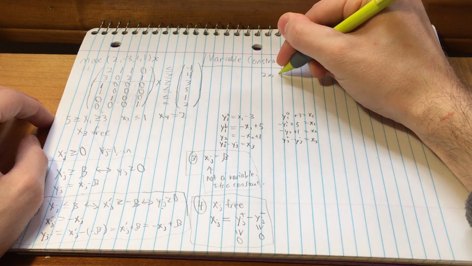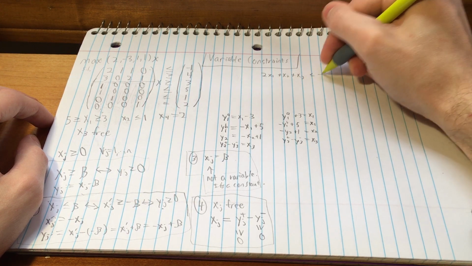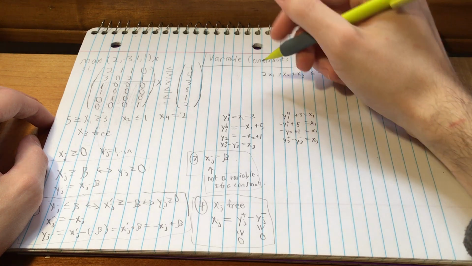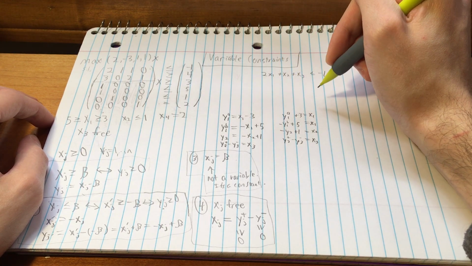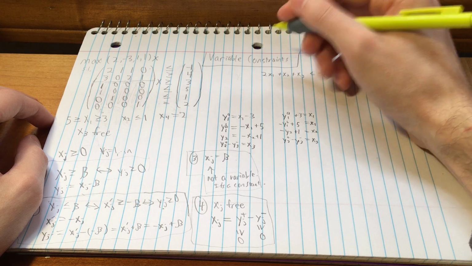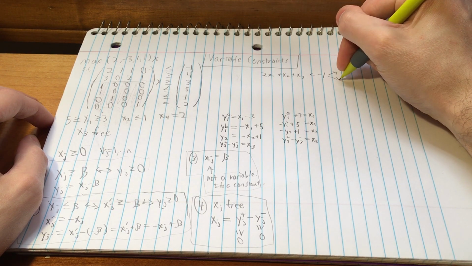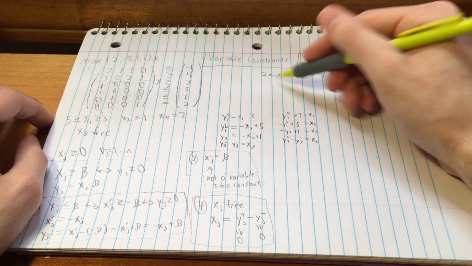It's saying 2x1 plus x2 plus x3 is less than or equal to minus 1. How are we going to replace this? Well, actually, we're going to need to replace this with two separate constraints. This is going to be split up into two new constraints, and it's because of the variable x1.